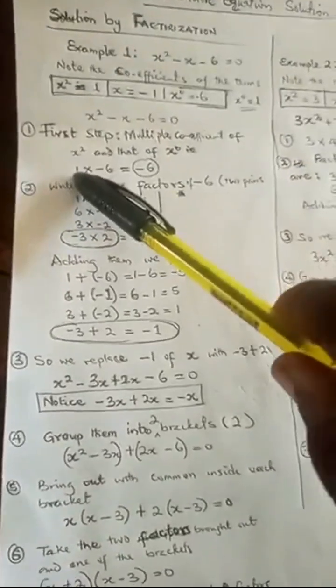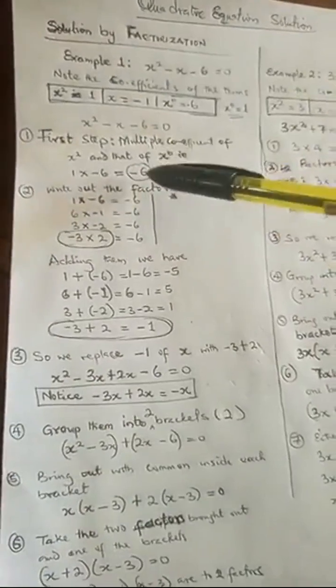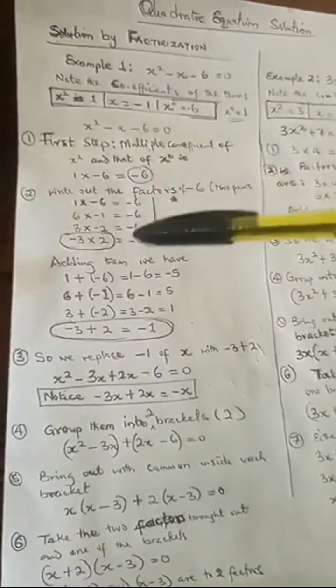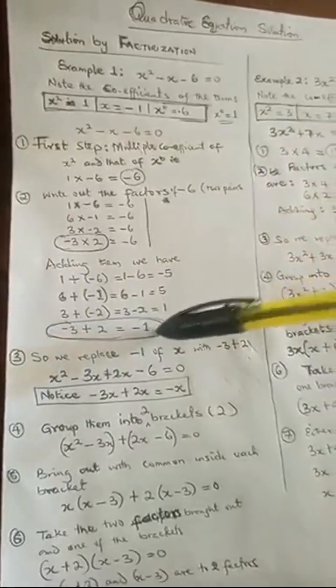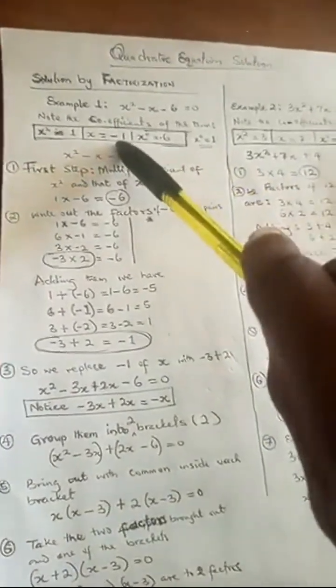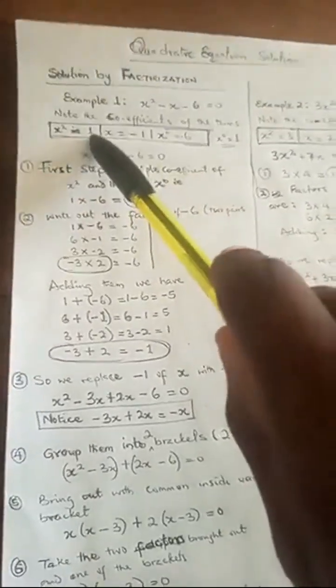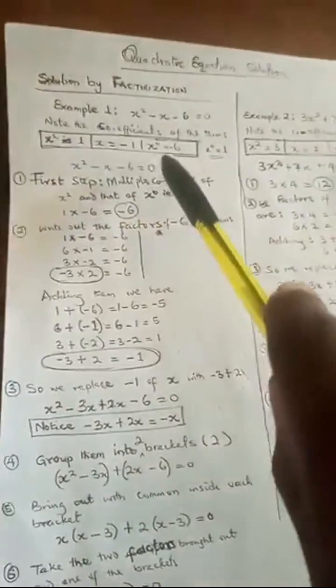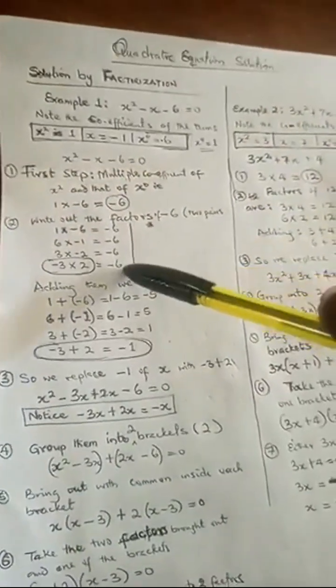The idea of multiplying 1 and minus 6 to get minus 6, then factorizing minus 6 to get two numbers that when I add them together will give me the coefficient of x, which is minus 1. Now, I multiply the coefficient of x squared and the coefficient of x raised power 0 to give me a number.